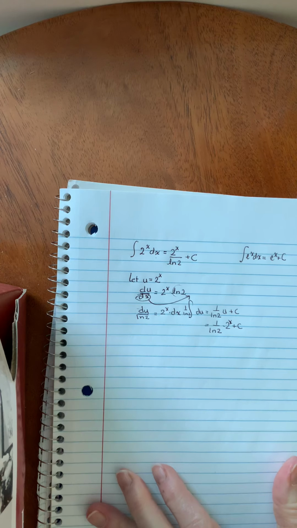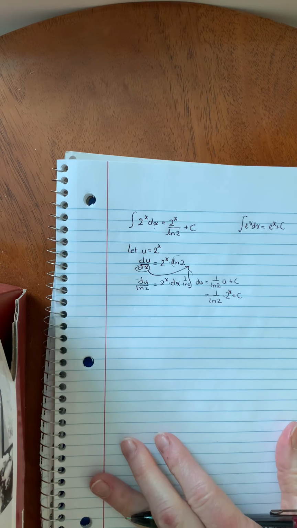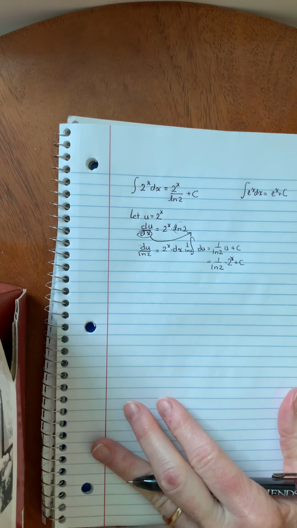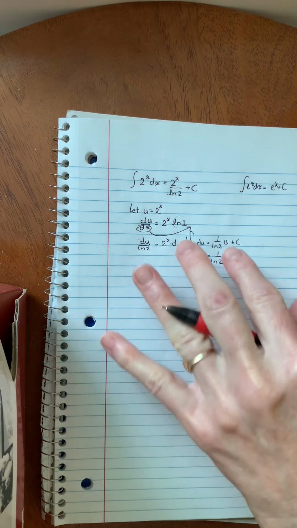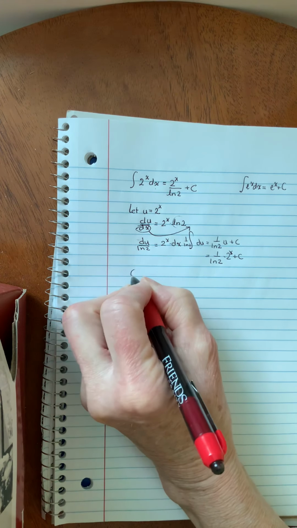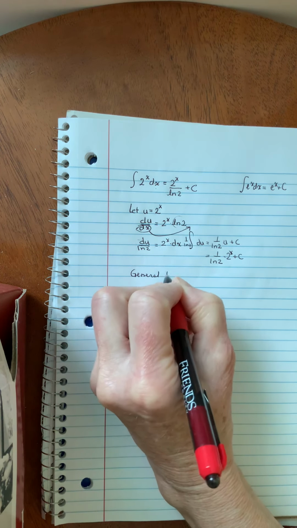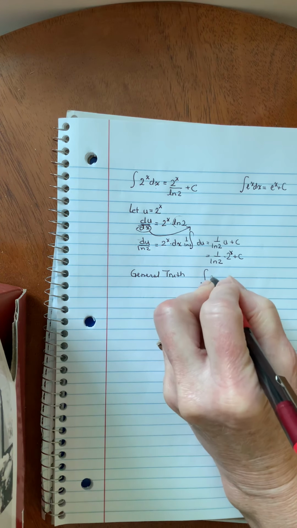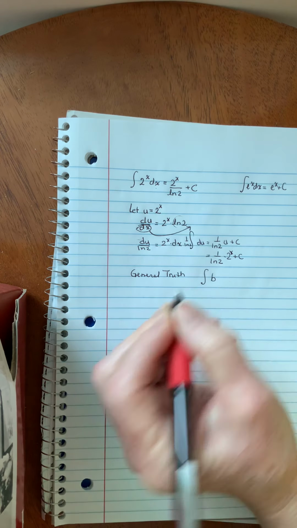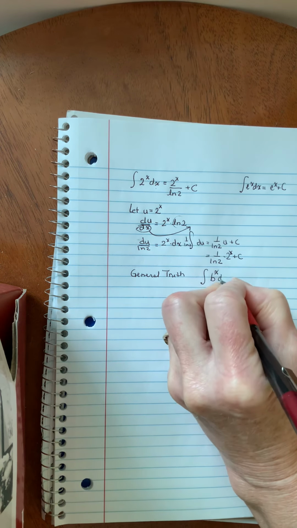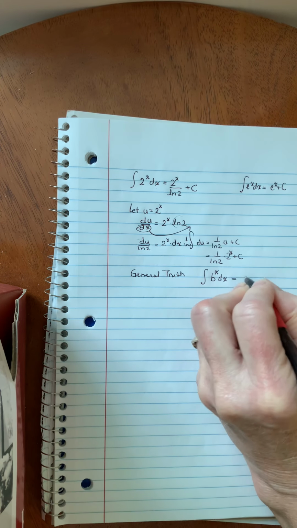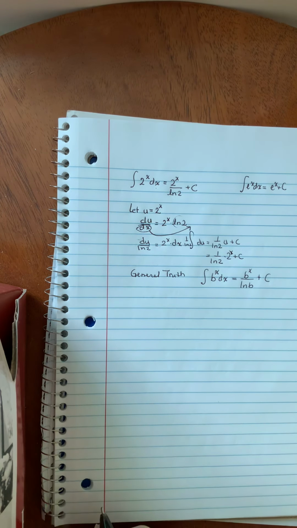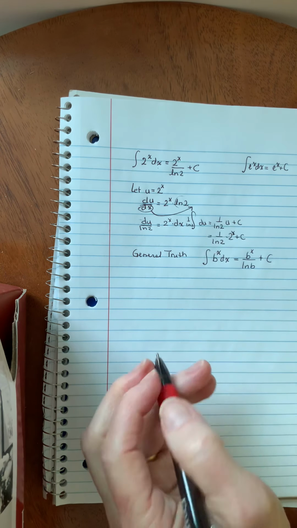So there's where my process comes from. It appears that I am just dividing by ln 2, but there is reason for that. Let's check out what happens in general then. A general truth here is that the integral of a base b to the x, this is not the most complicated one on the planet, is equal to b to the x over ln b plus c. That's a general fact, and we can prove that the same way we did this.